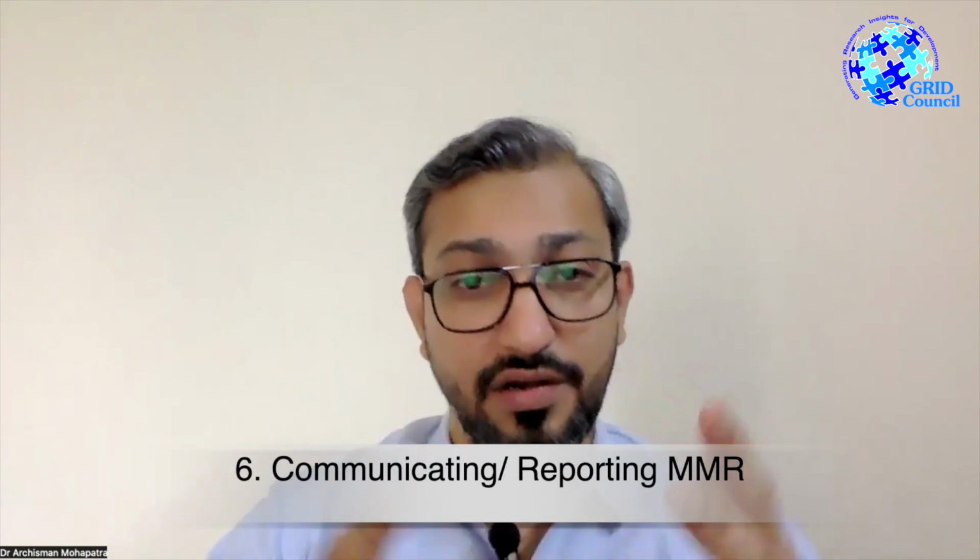Now, the sixth one is how to communicate or report your mixed methods research. There are certain reporting styles that one uses. You report quant and qual findings separately, or you want to report them together. And then how do you represent the quotable quotes? Where do you fit in the tables? Where do you fit in the figures? If you're building a framework, how do you put it? Those are the things that one needs to take care of.